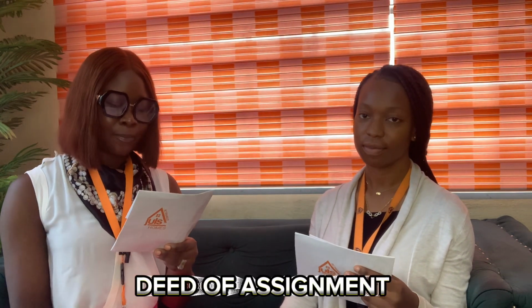All right. So next one we have is deed of assignment. Now this document shows that you are now the new and legal owner of the land you just acquired. It's an agreement between the seller and the buyer of a property, showing evidence that the seller has actually transferred all his or her rights, the titles, the interest and ownership of that property to the new buyer.